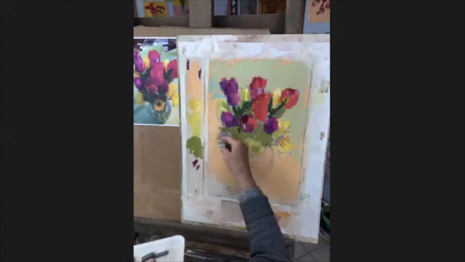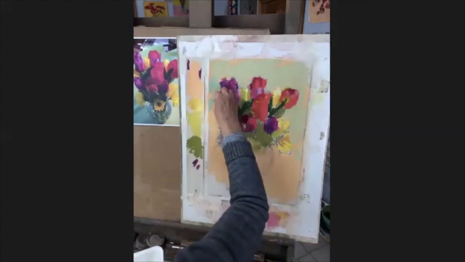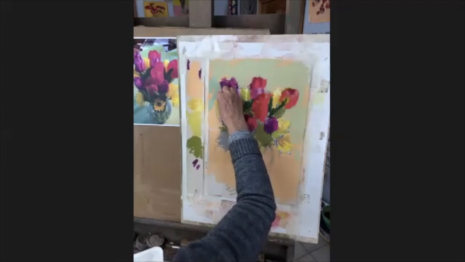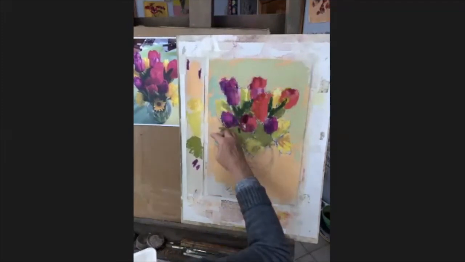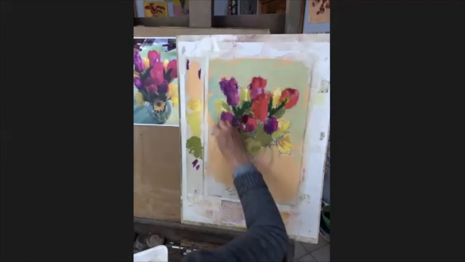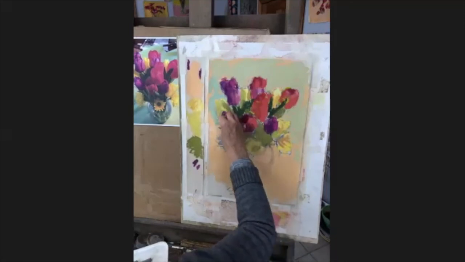Okay, now we'll come down with this same blue-green. And as I lay it in, I'm refining the edge of the yellow tulip in the background.